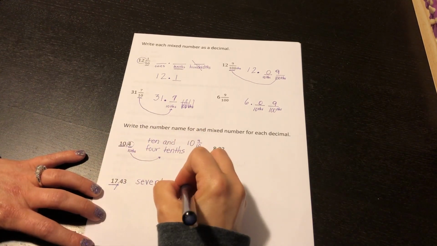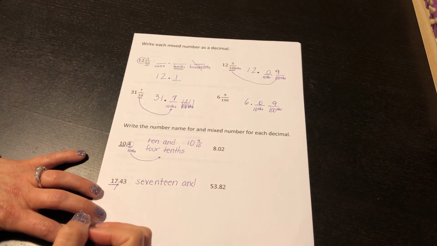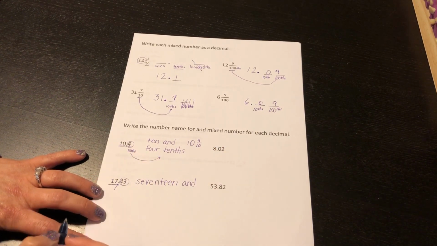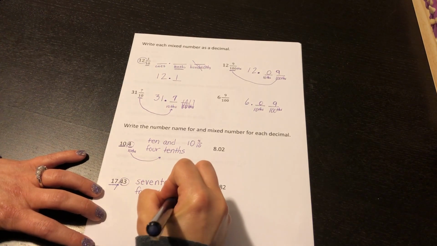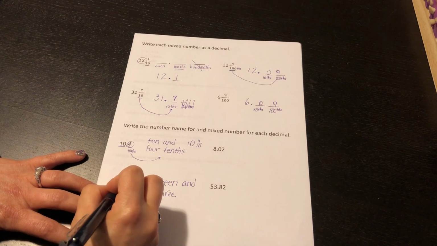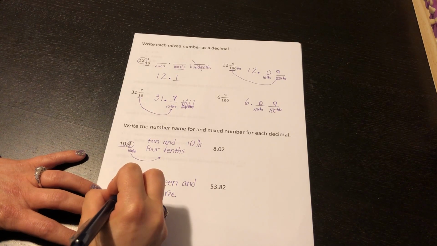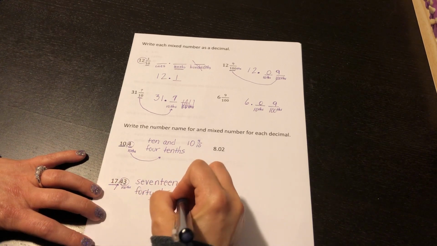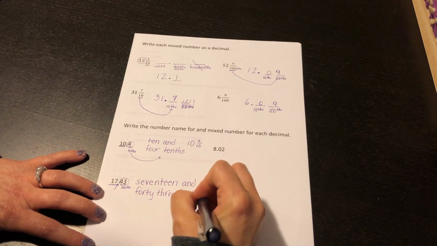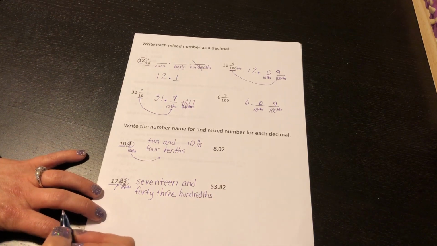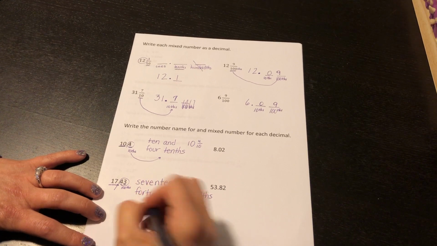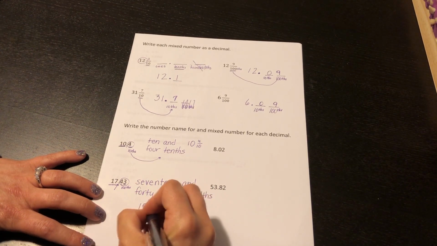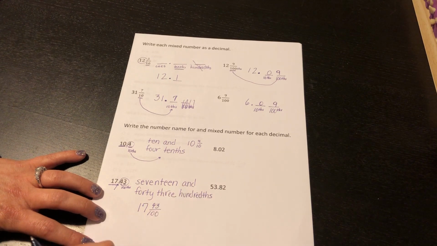The decimal says and. That reads 43. And this is hundredths place. So the name is hundredths. So my mixed number is pretty easy to write. 17 and 43 hundredths. Right, I'm going to let you do the next two on your own.